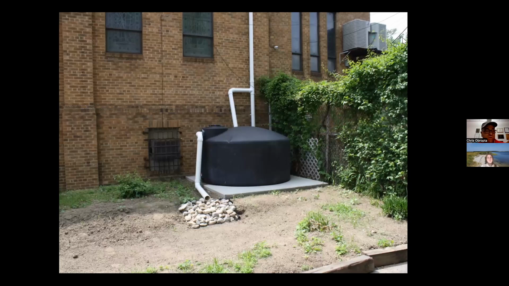Here's one that we had put in, I believe this is Newark, harvesting rainwater from an adjacent rooftop. This is a community garden site. Ultimately, they're going to be using this water to water community gardens. You see the pipe that's coming out of the top of the barrel with the stone at the end of it. There's going to be a rain garden there.